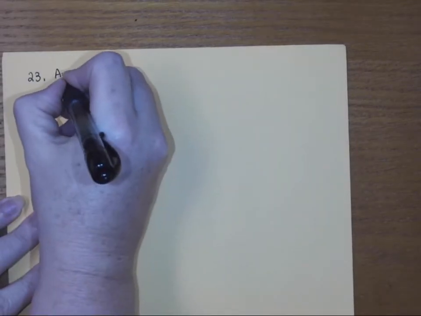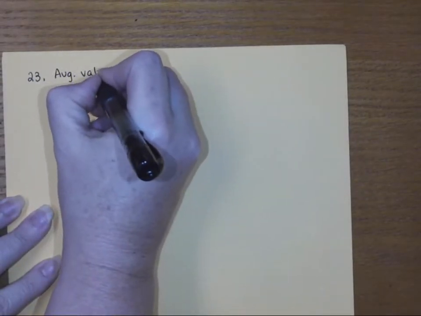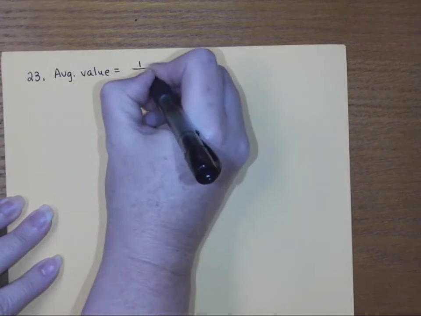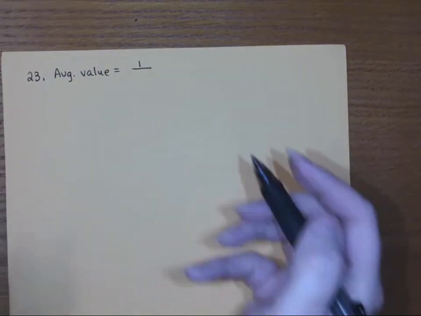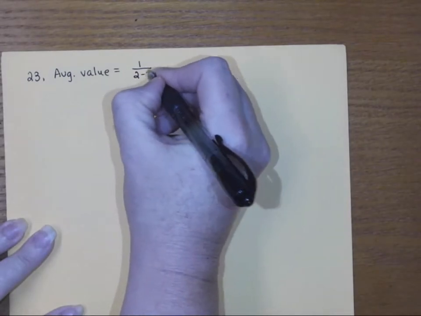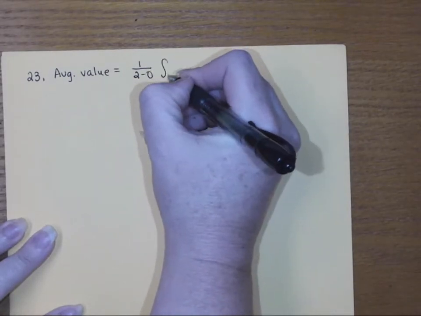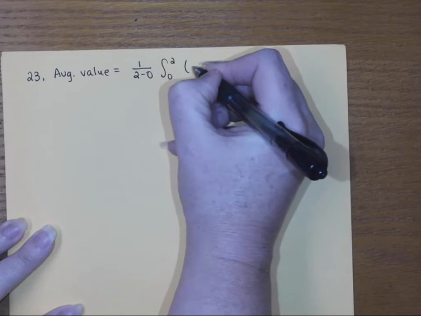Alright, so let's finish up the review. When you see a problem like 23 where it mentions average value, you need to remember the formula for average value, which is always 1 over b minus a, b and a meaning the endpoints. So for this one it would be 1 over 2 minus 0, and then the integral from 0 to 2 of the function given.